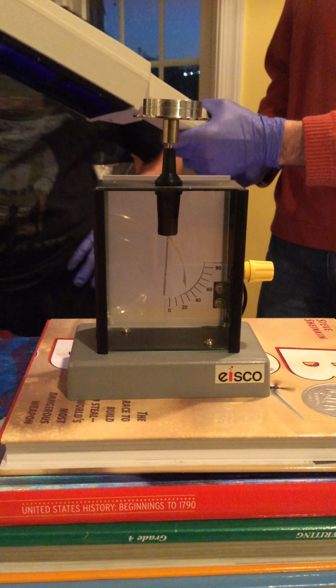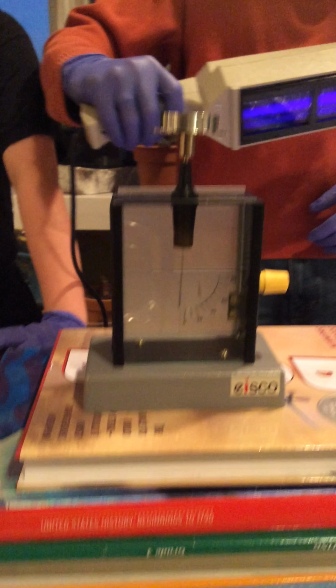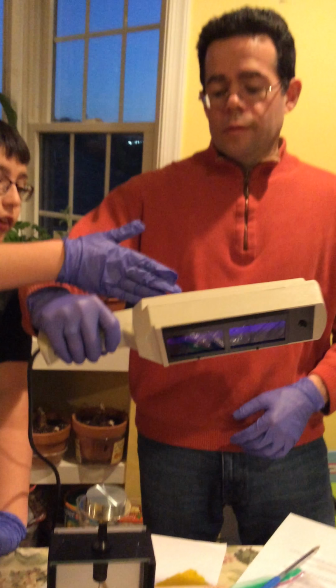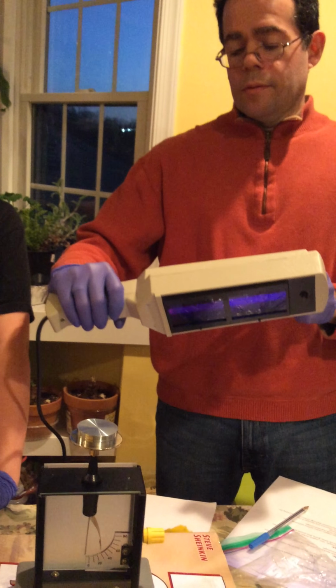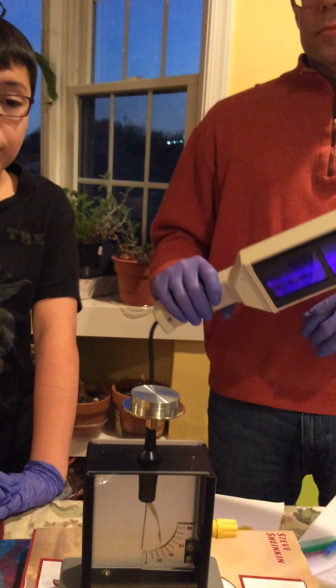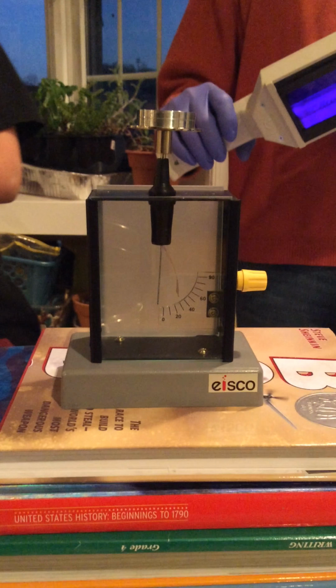As you can see, it's turning on. The UV light has to be lower in wavelength than the threshold. If it's not lower, then it won't move the gold leaf at all. It doesn't really matter how intense, how close we hold the lamp, it will not happen.